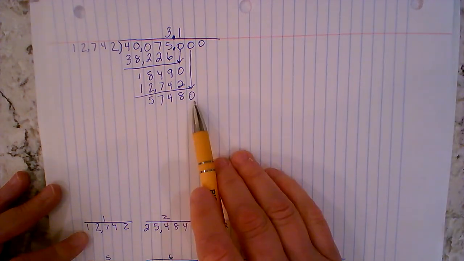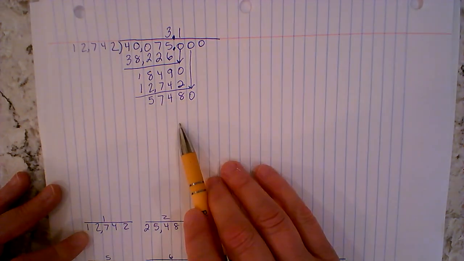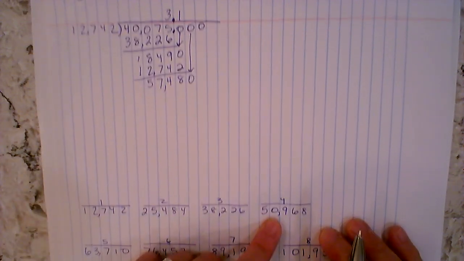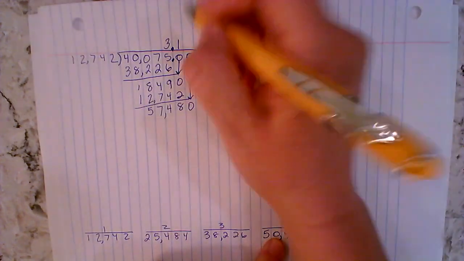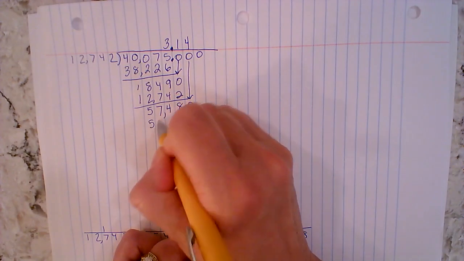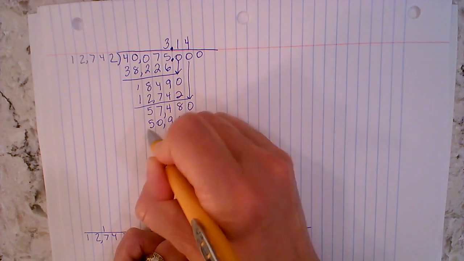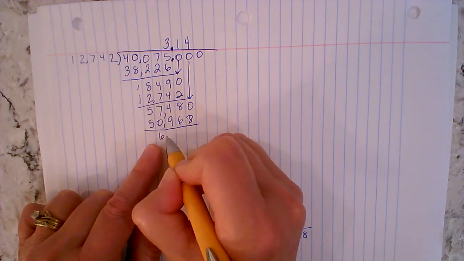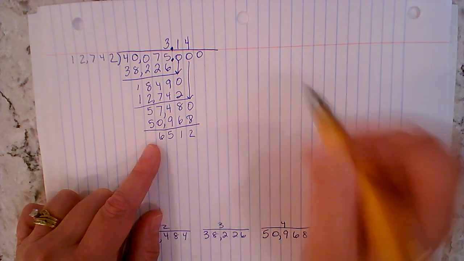Okay, so here's my new number. All right, how many times does this 12,000 go into this 57,000? Well, I can see it's higher than 4, but less than 5. So we're going to go with the 4. All right, and our 4 is 50,968. And the difference between those numbers is 6,512. And we have to do this one more time.